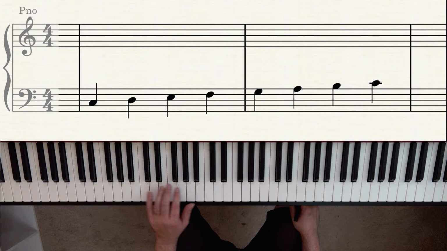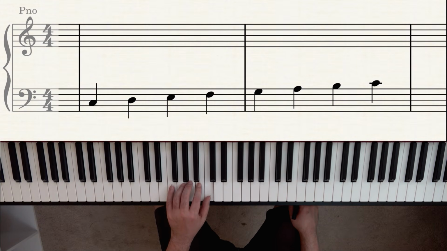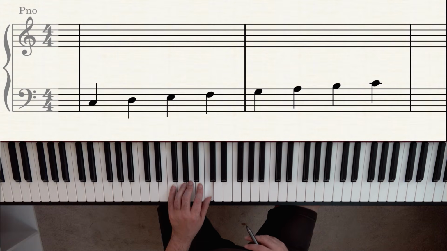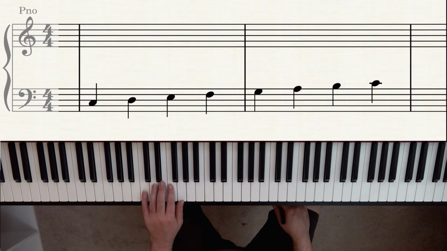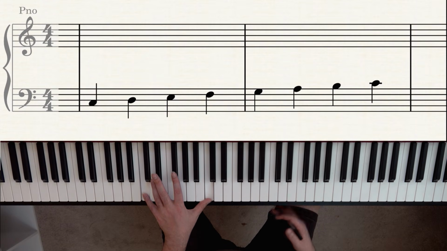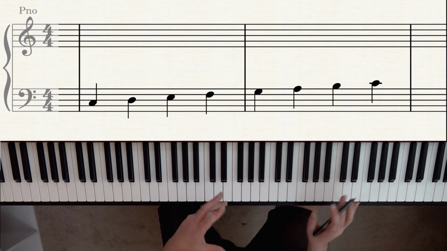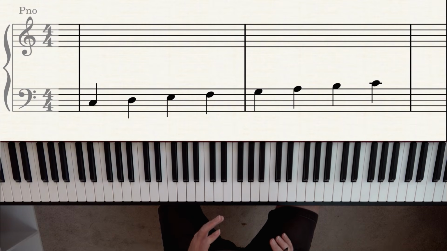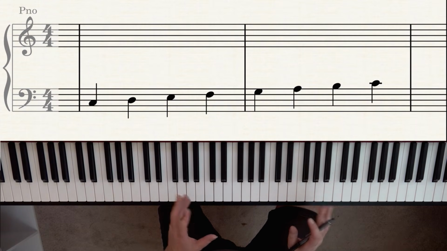And notice how there are 8 notes. 1, 2, 3, 4, 5, 6, 7, 8. However, there's only 7 individual notes, right? 1, 2, 3, 4, 5, 6, 7. And then we repeat that note just up an octave, right? So 7 individual notes, okay? Now, what I'm going to show you is this.